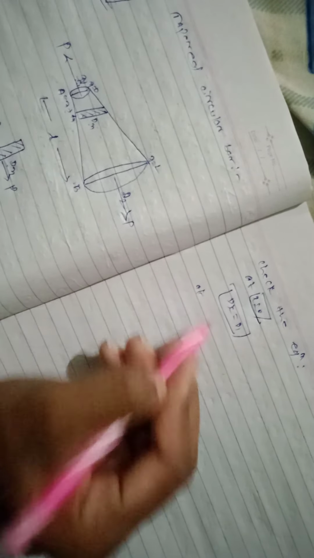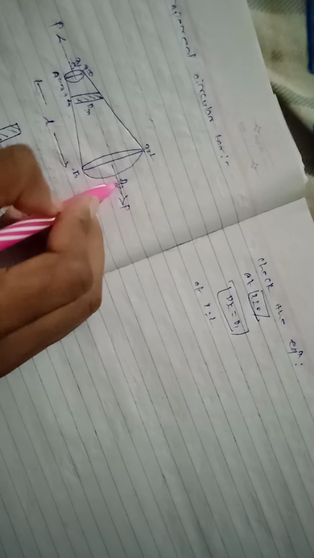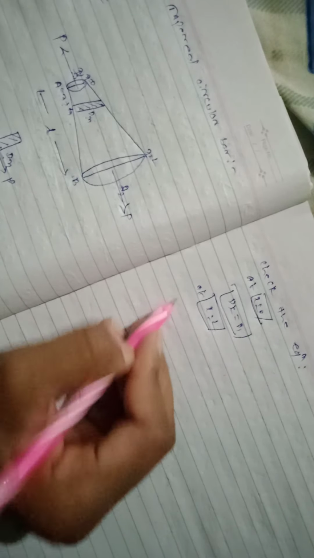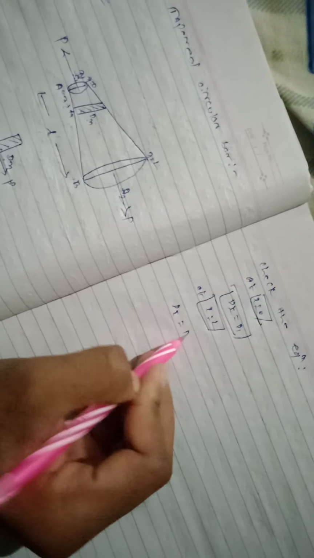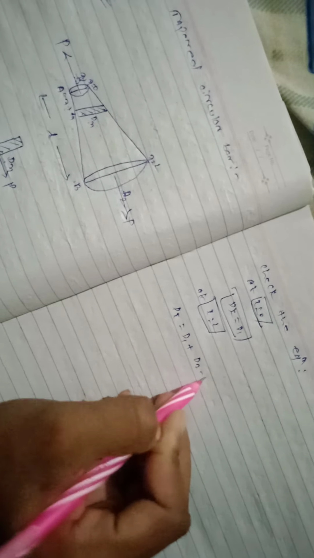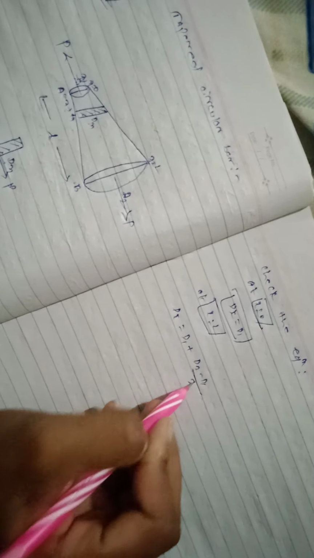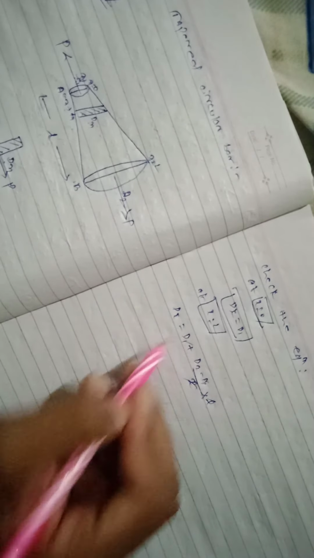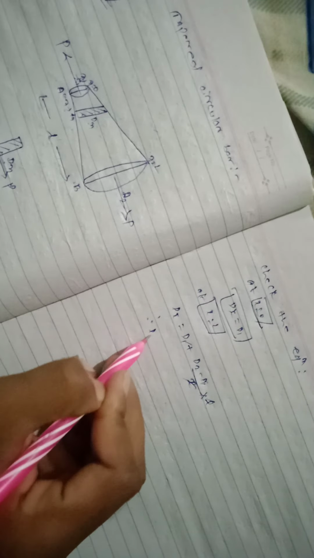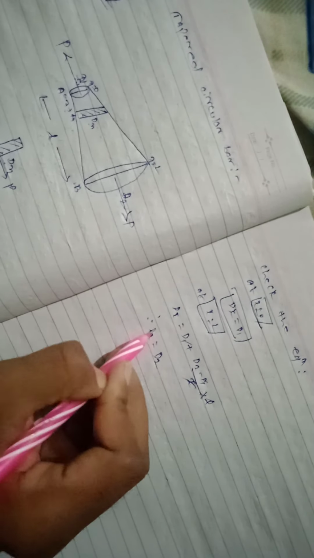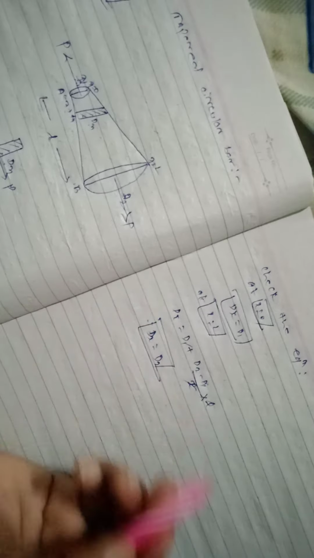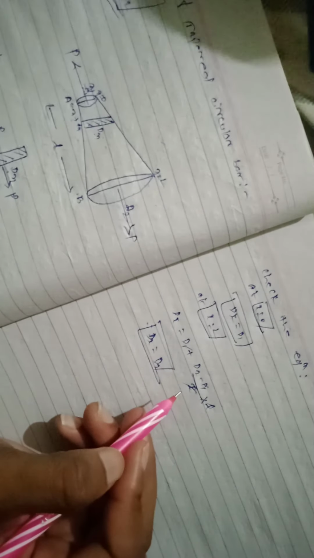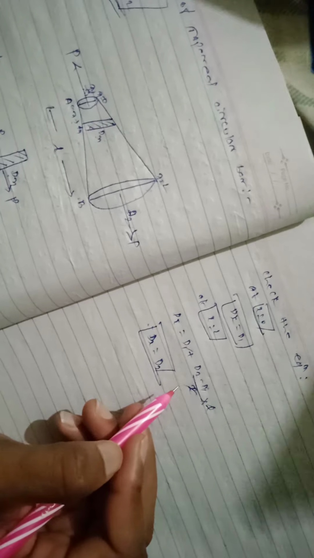Let's again check. Dx becomes L. If you put L, it means there is the d2 diameter. Let's see what we will get after putting L. Dx is equal to d1 plus d2 minus d1 upon L into L. This will cancel out, and this will also cancel out, and thus we get dx is equal to d2. Hence our equation will be correct.